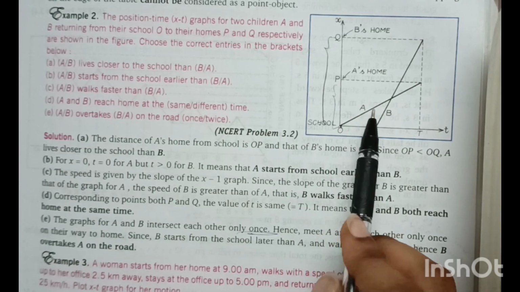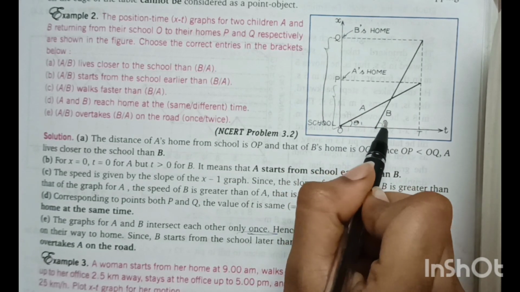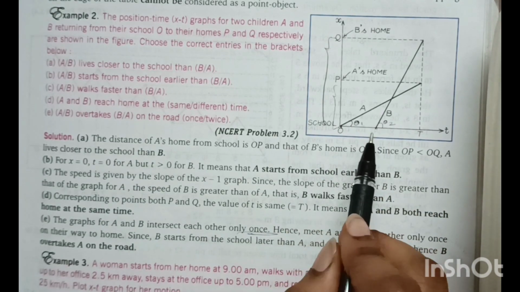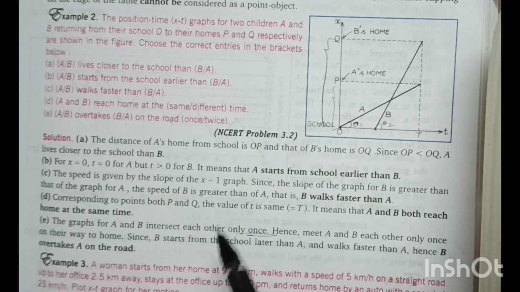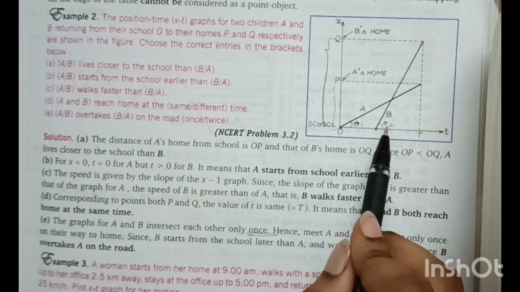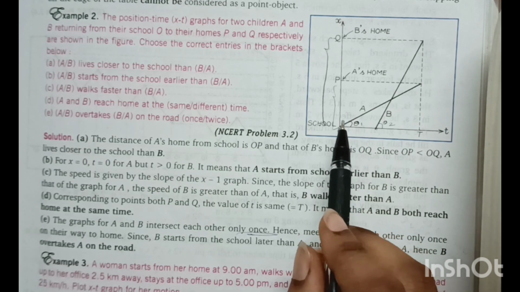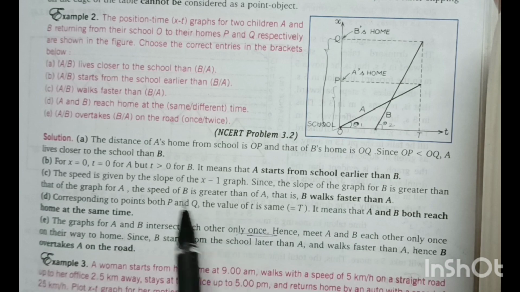From this graph, this is theta 1 and this is theta 2. Definitely theta 2 is greater than theta 1. If theta 2 is greater than theta 1, tan theta 2 is greater than tan theta 1, so the velocity of B is greater than the velocity of A. So B walks faster than A.